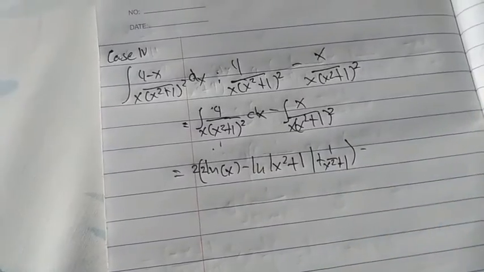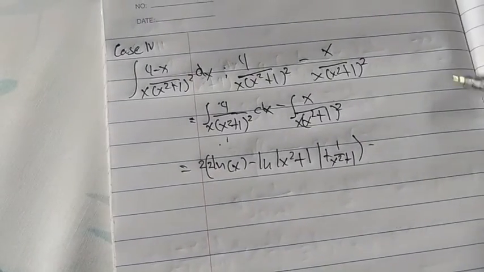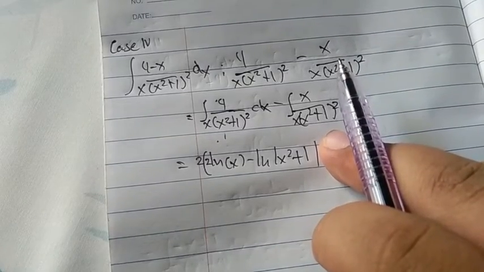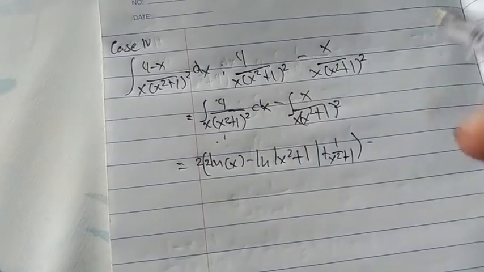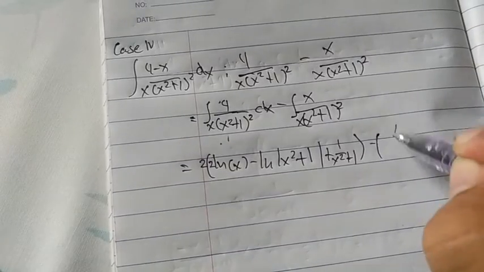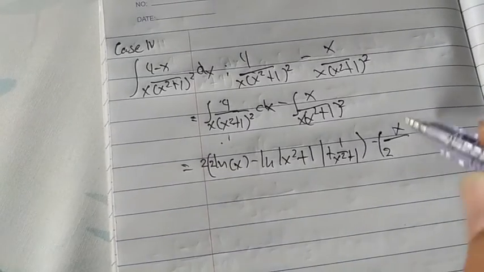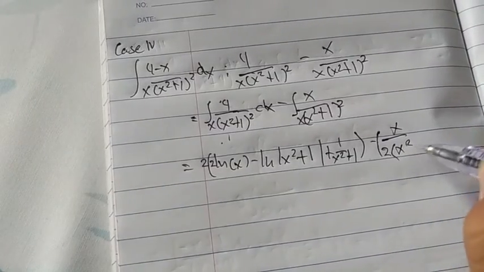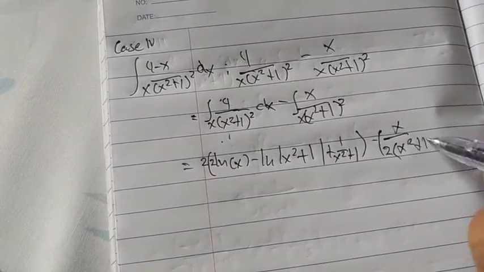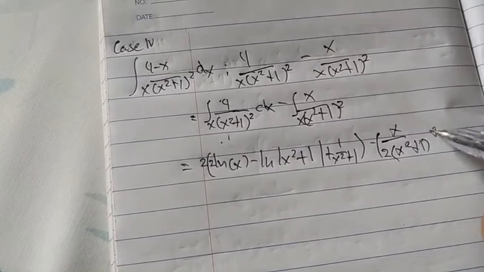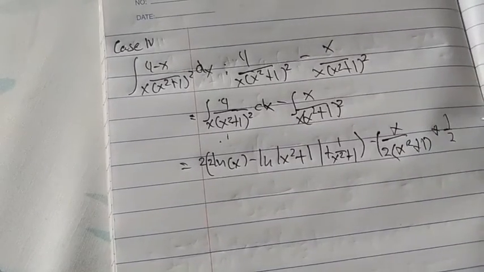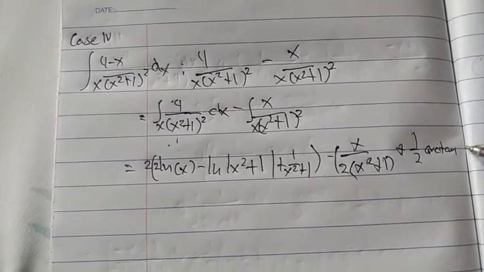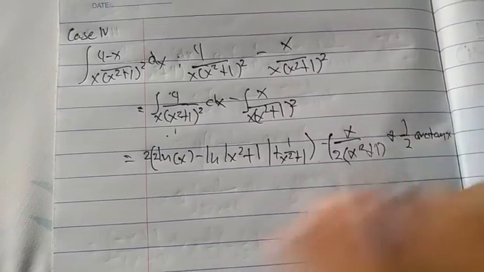So this will be in this part. This will be close parenthesis, x squared plus 1, close parenthesis plus 1/2 arctan x. Then simplify this.